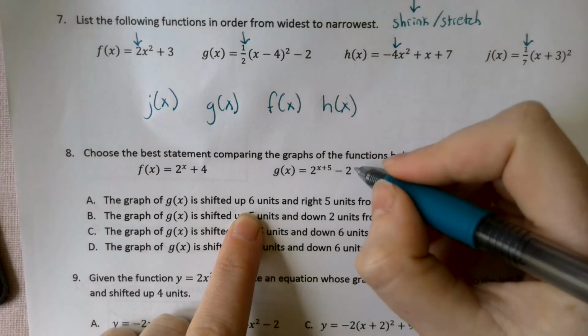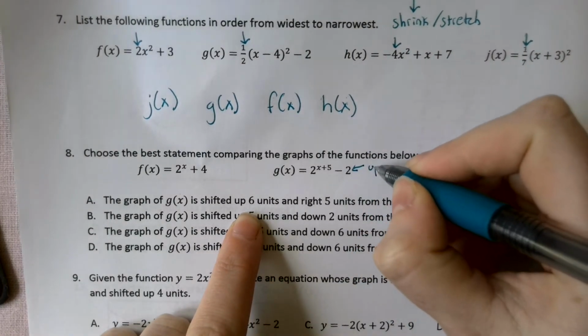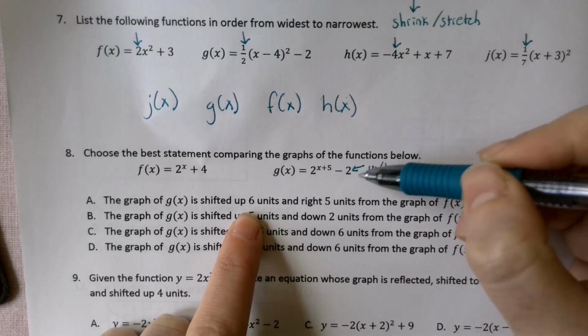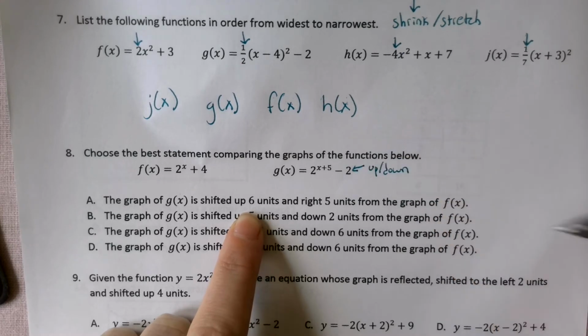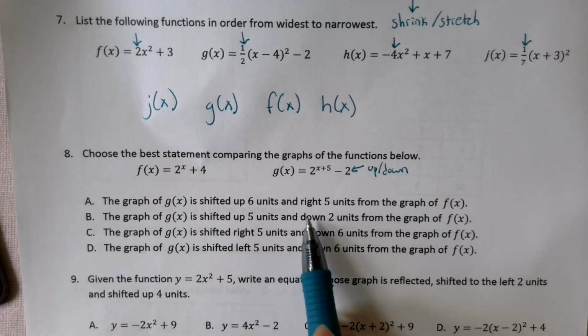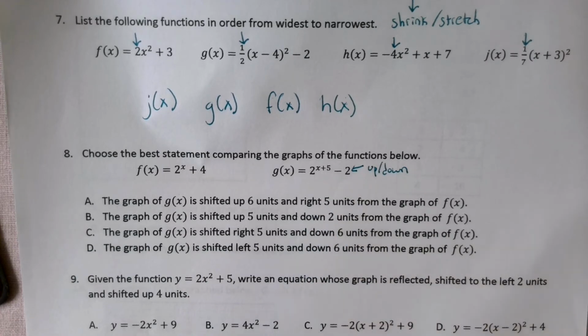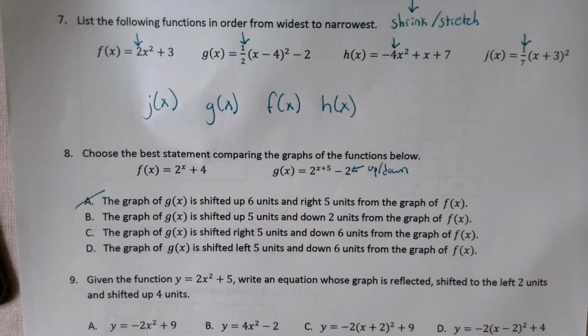Another way to tell is that this number right here is what tells us up or down. And if it went up, this would be a positive, and it would also be a 6. So we know it's not going to be A. And then right would be this number, but it would have to be opposite. So we don't like that one.